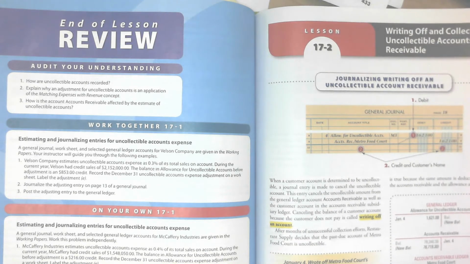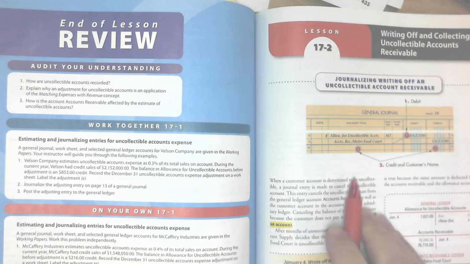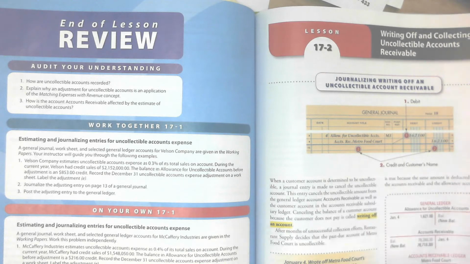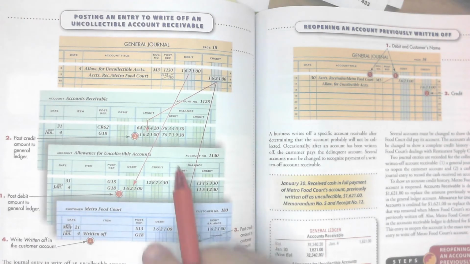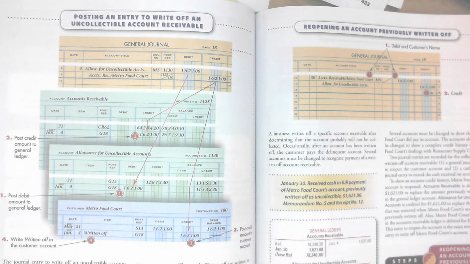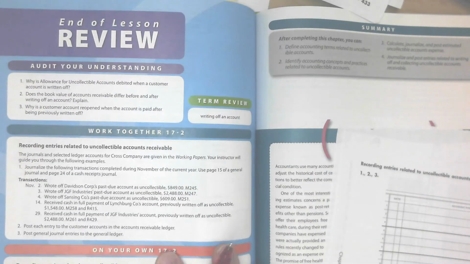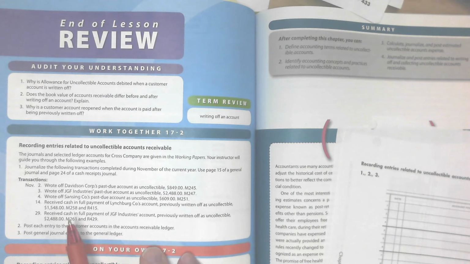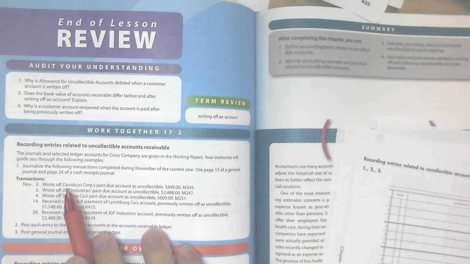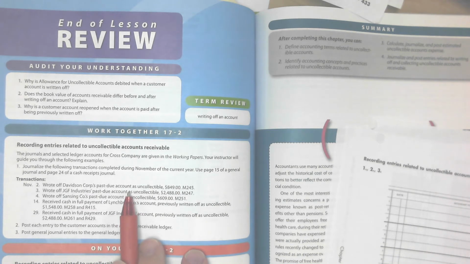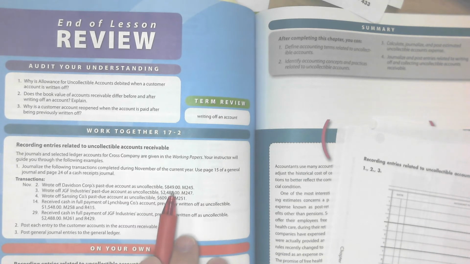So we've got our instructions here. It shows how to enter the amounts in a general journal. On this page, we've got our step-by-step instructions. So we get to work together. Write off Davidson Corp's past due account as uncollectible, $849.